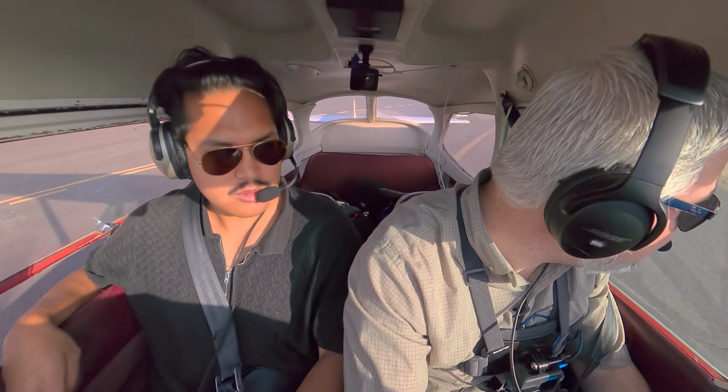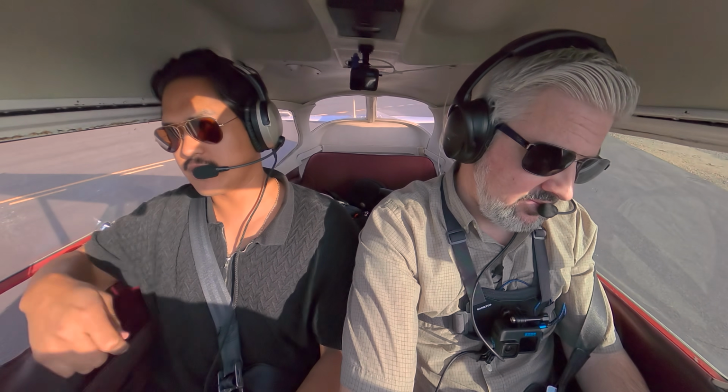Whiteman Tower, Cessna 19688. Holding short runway 12. Ready for right downwind departure. That was perfect. Cessna 688, much better. Hold short runway 12. Okay. Maybe I have a lot to learn about radio calls. So yeah, hold short 12. Holding short 12, 19688. Good.